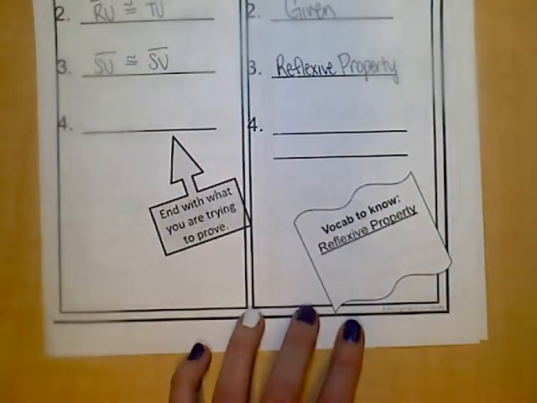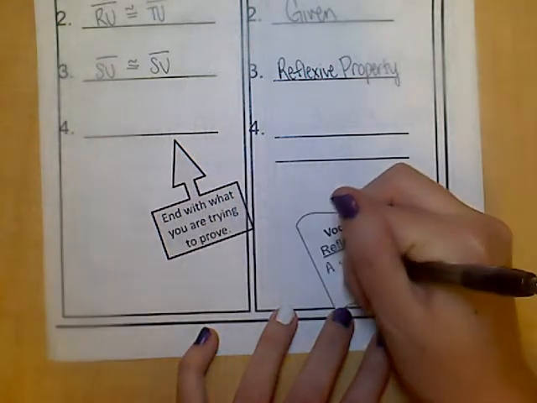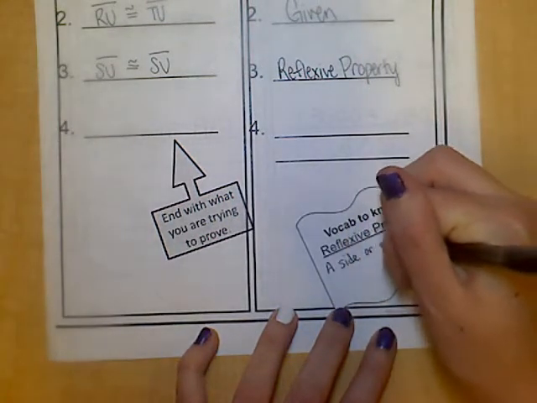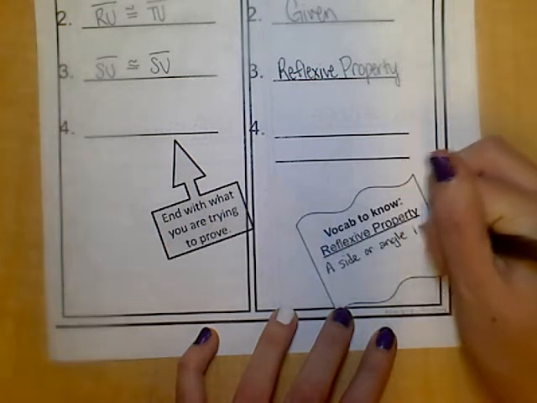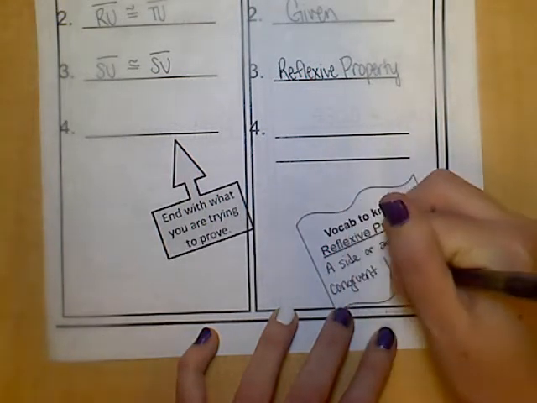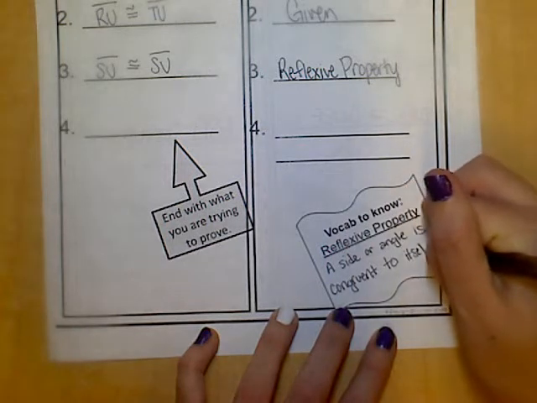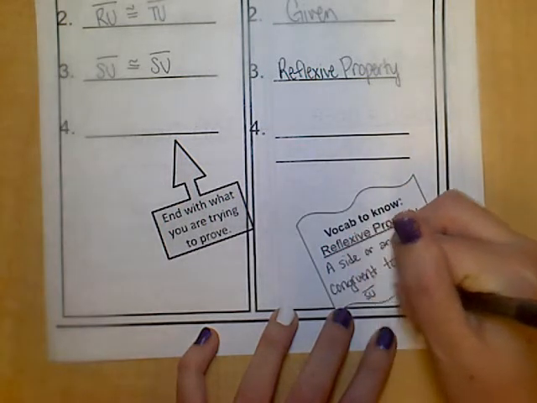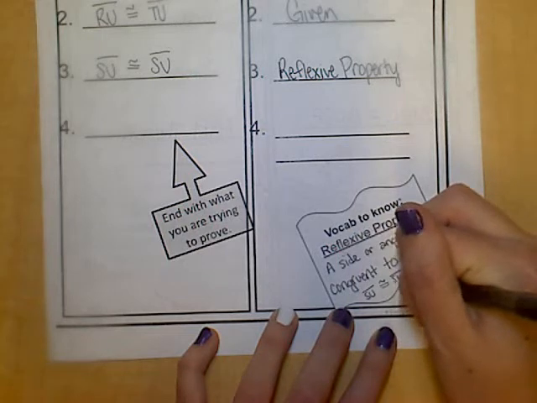Now the full definition of the reflexive property: a side or angle is congruent to itself. So in this case, SU is congruent to SU.